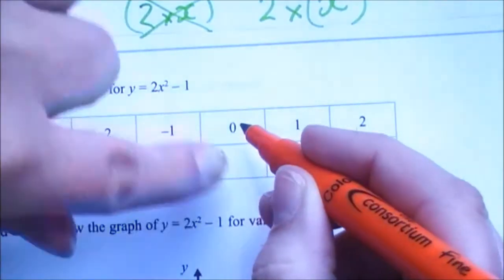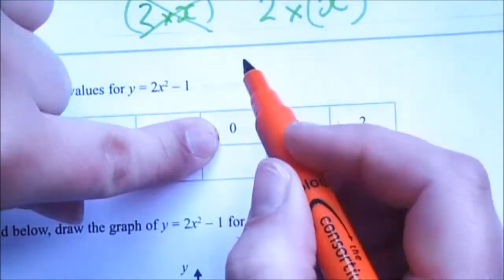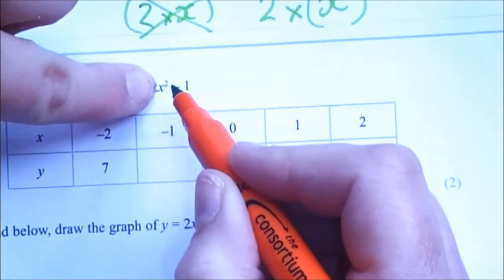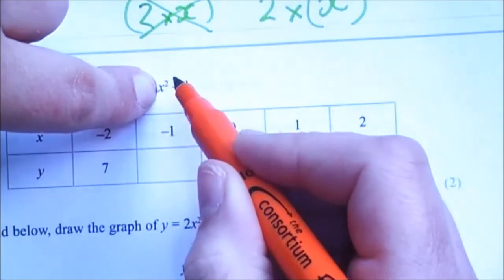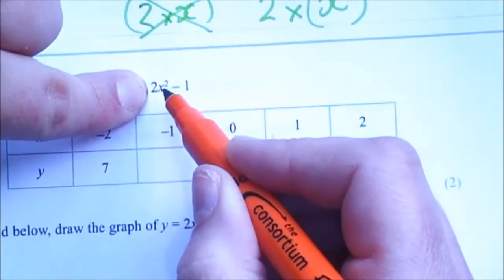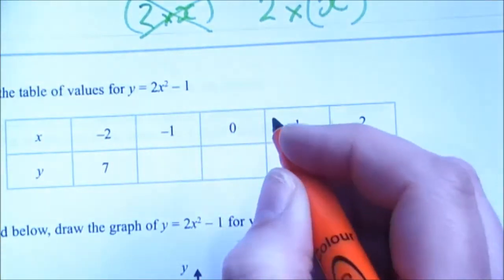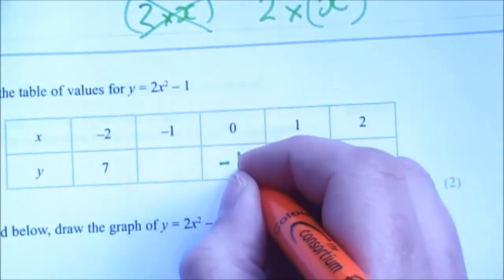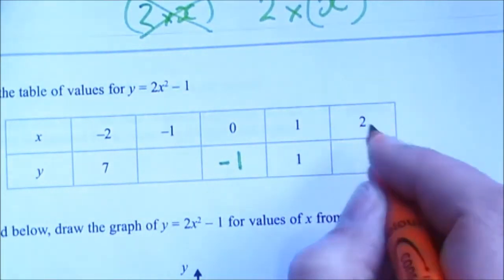I'm going to do the 0 first. I leave the negative 1 till the end. So here, I'm going to do, first of all, 0 squared, which is 0 times 0, which is 0. I'm then going to multiply it by the 2. 2 times 0 is 0. And then I'm going to subtract my 1, so that will give me -1.